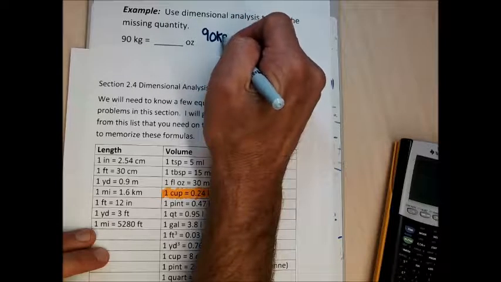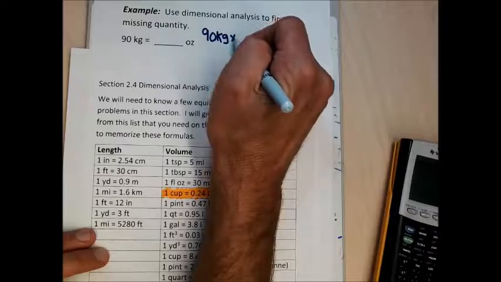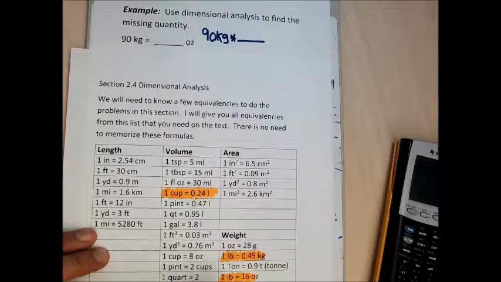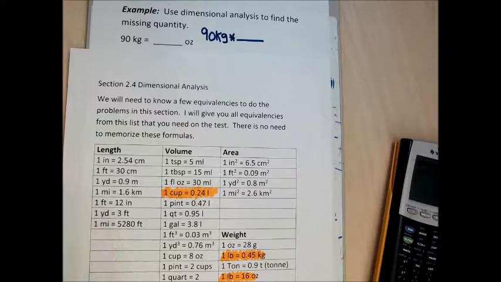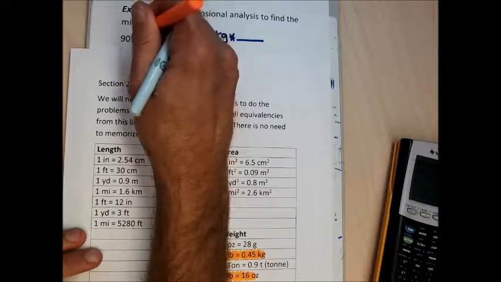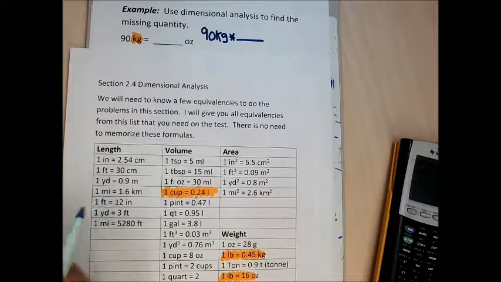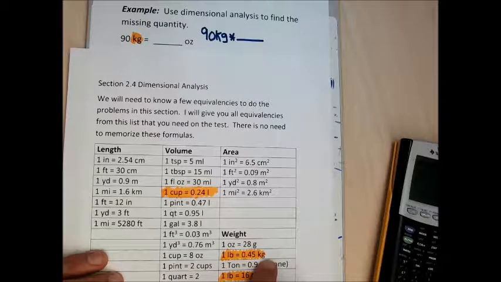So immediately, when I was asked to convert from kilograms to ounces, best case scenario was to look in this list and see something that had kilograms and ounces and only kilograms and ounces, but I don't see this. I need to see something that has kilograms, and in this list the only thing that has kilograms is 1 pound is 0.45 kilograms, so I'm kind of stuck using that.